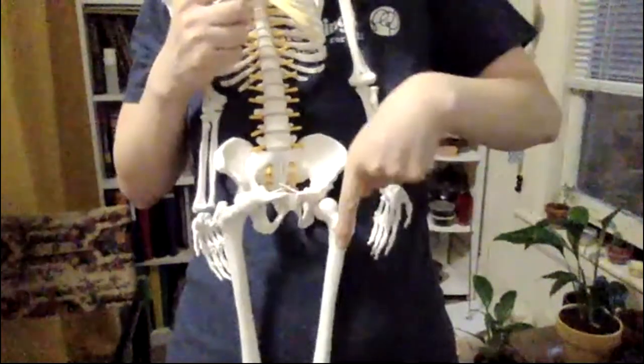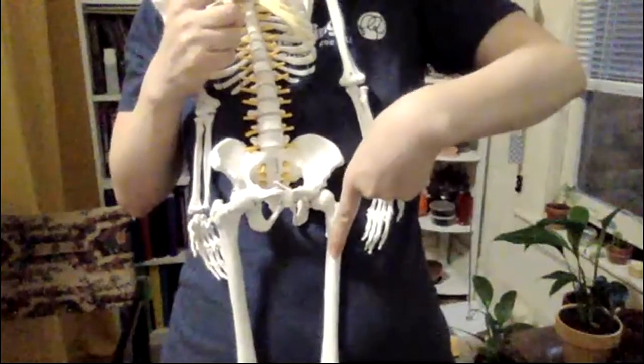So let's talk about the psoas then, and the psoas stretch. So the psoas starts from the inside of the lower part of the spine, attaches to the inside of the pelvis, and goes down and attaches to your leg.